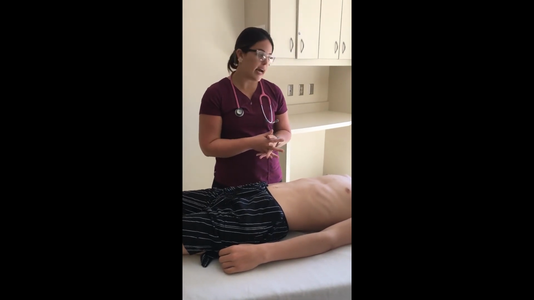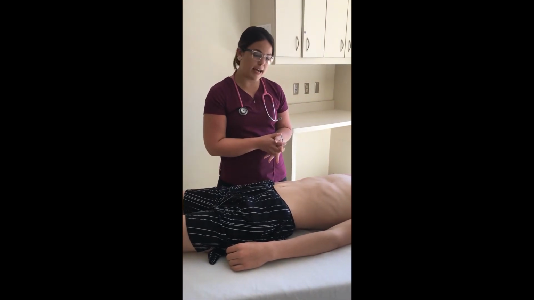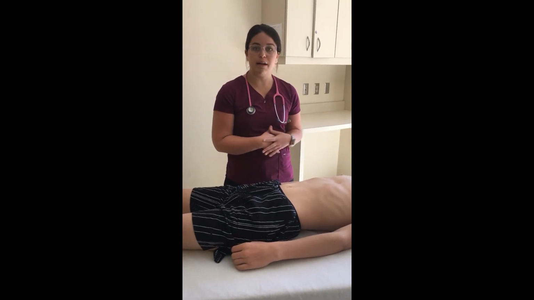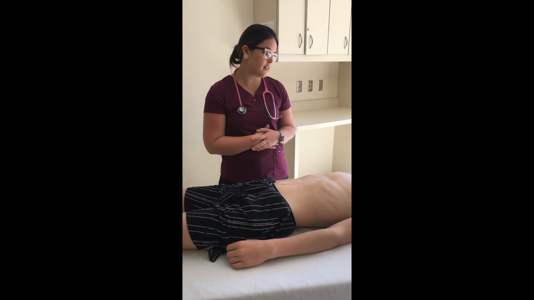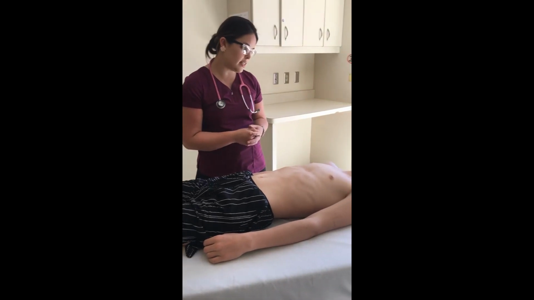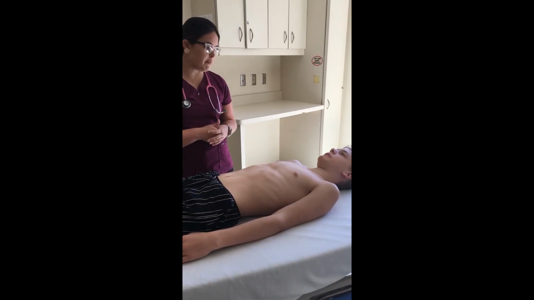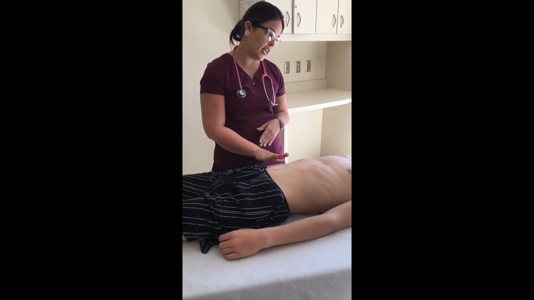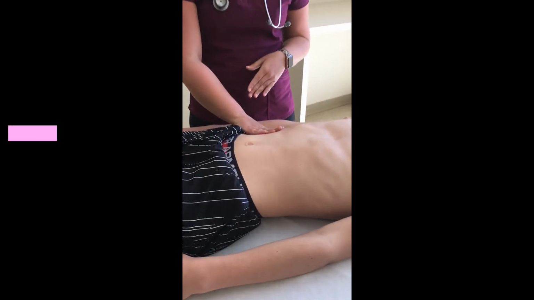Prior to palpating, I will ask my patient if they have had any pain or tenderness in any area, because if they did, I would want to palpate that area last. Have you had any pain or tenderness in your abdomen? No upset stomach? Okay. Please let me know if while I'm palpating you have any pain or tenderness.